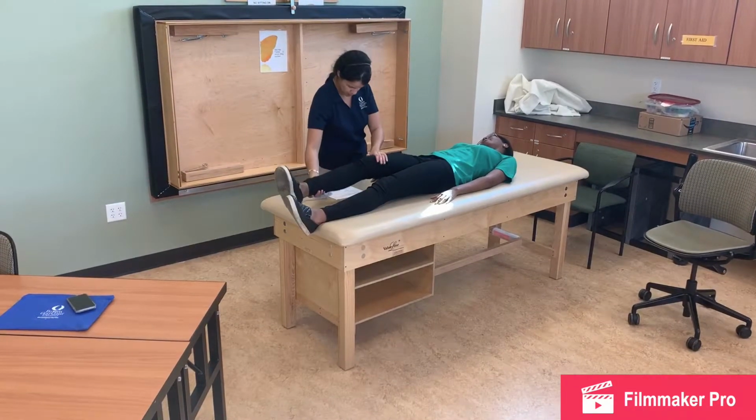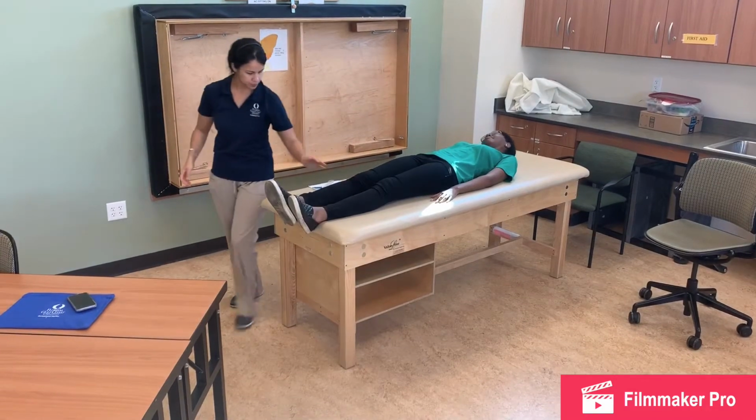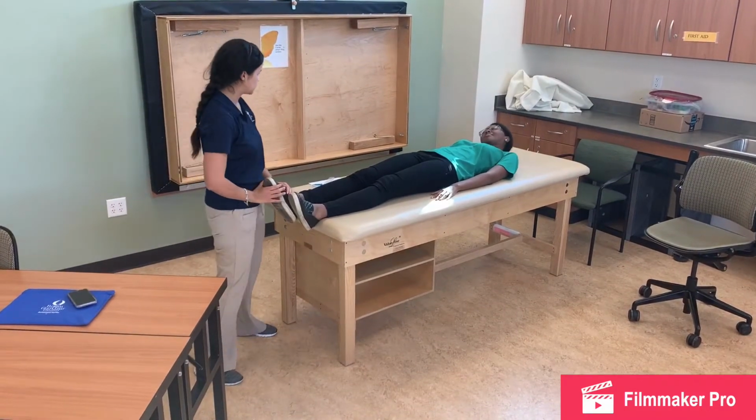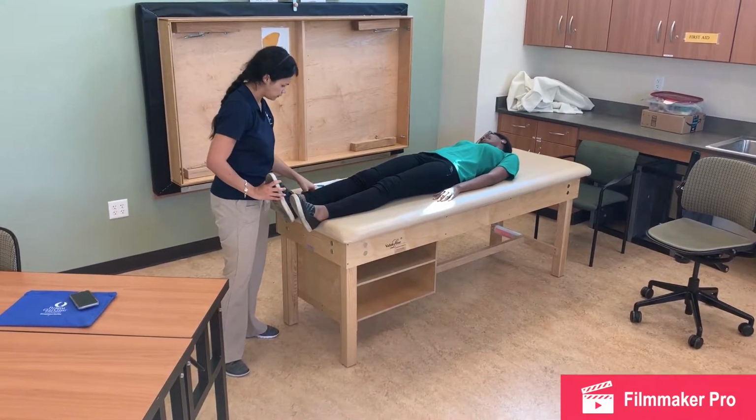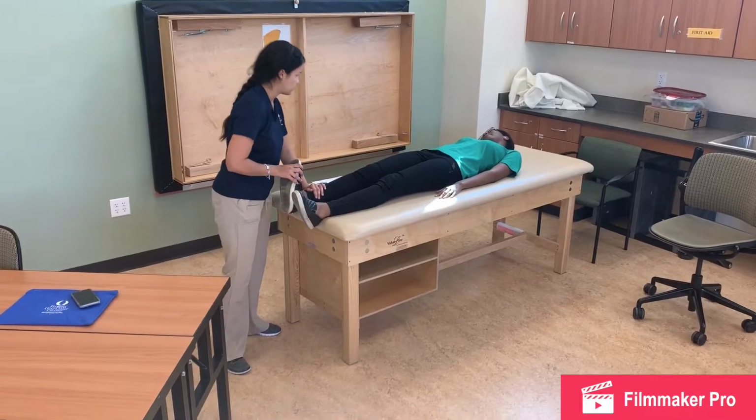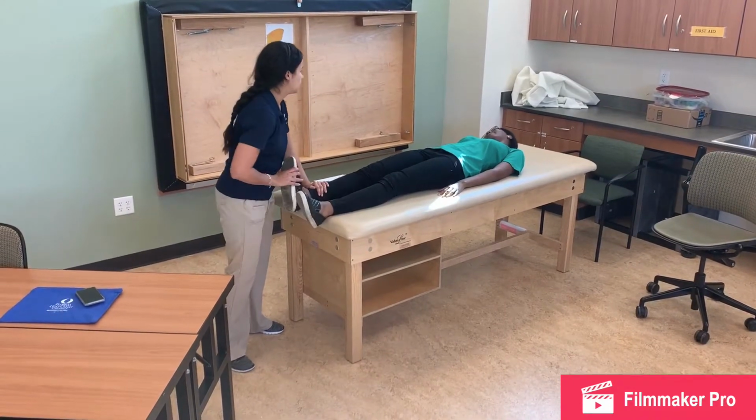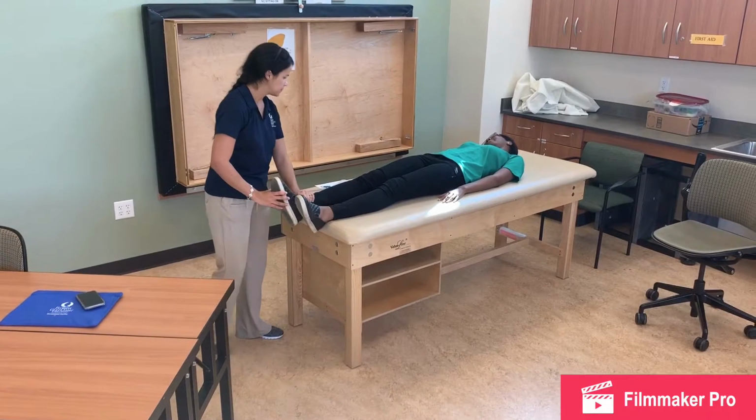Okay, looks good. The last joint we're gonna work on is your ankles, and what I'm gonna do is I'm gonna stretch it towards you first, slow, and then fast. Okay, and that looks great.